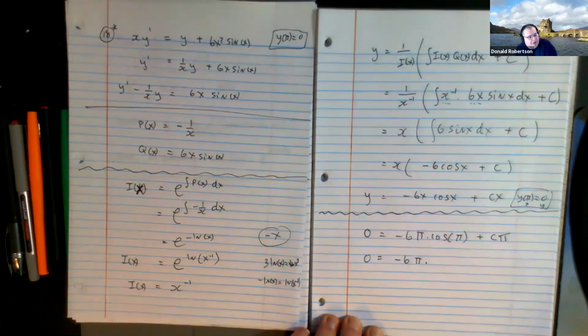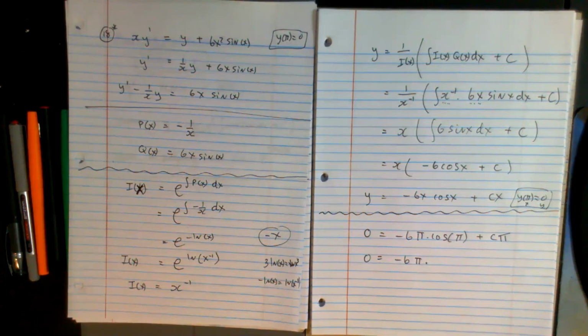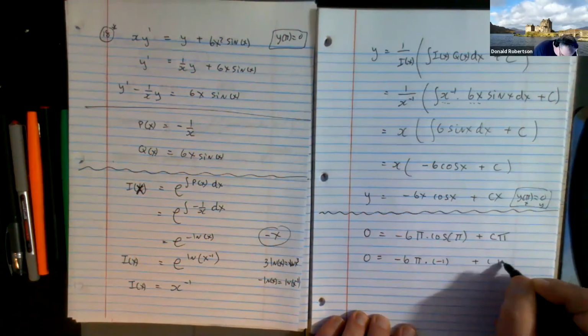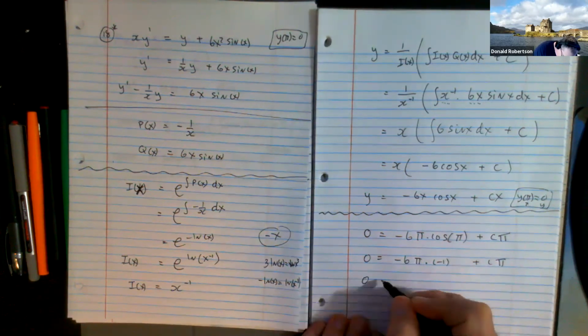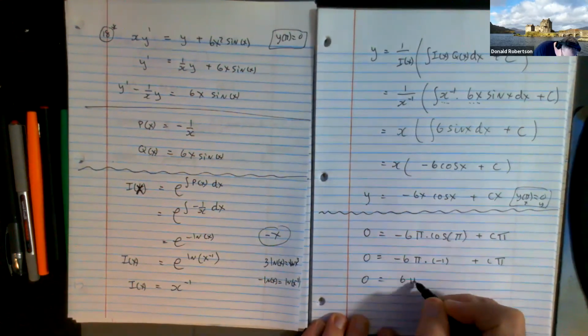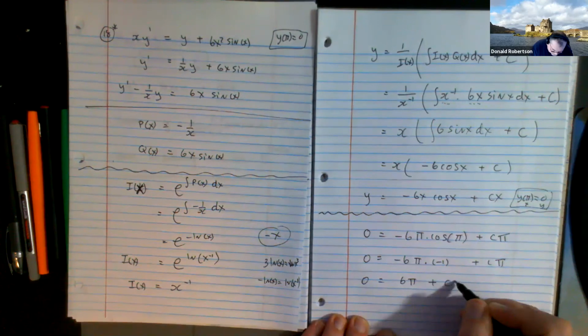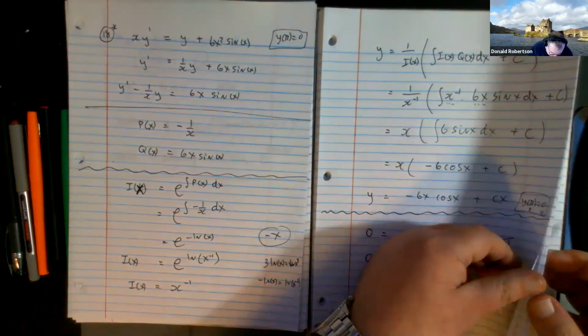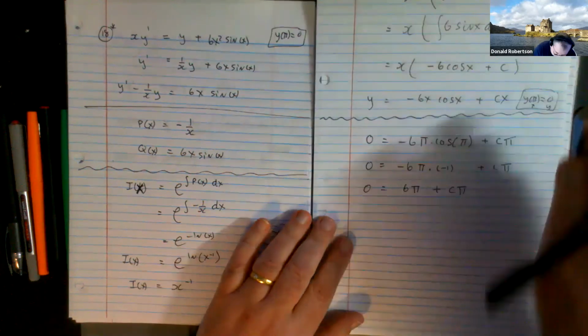What number is the cosine of pi? -1. Agreed. I'm trying not to skip any lines here. Now remember, the goal here is to find C. It's a bit like solving an equation where C is the guy you're trying to find the solution to.